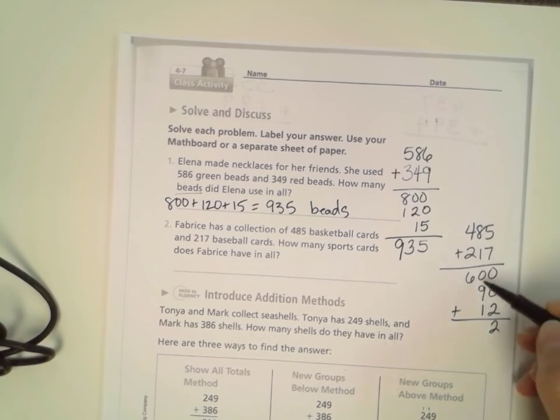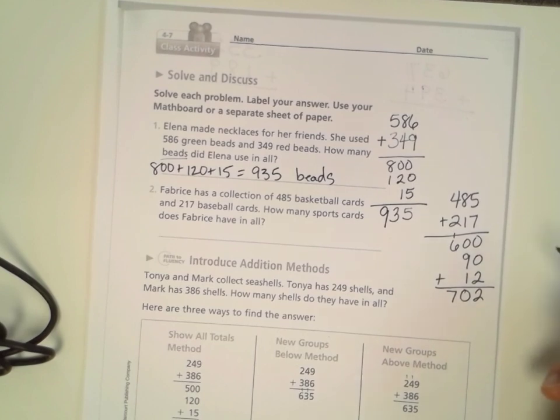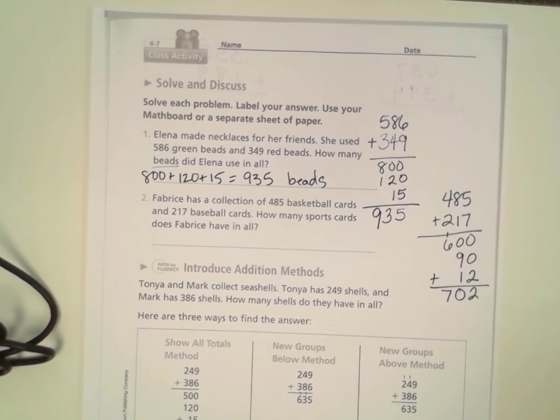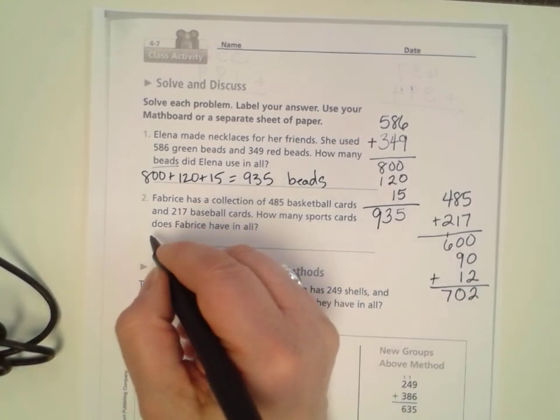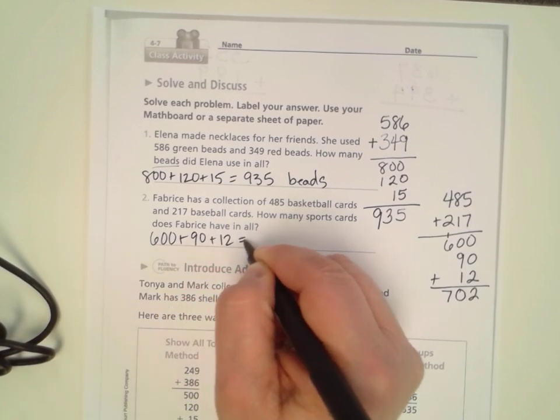9 plus 1 is 10. And then one more, and then I have a regrouping right there. I'm going to have to make another, there we go, and that's 7. 790, 600 plus 90 plus 2, 702. All right, so I would write that 600 plus 90 plus 12 equals 702.